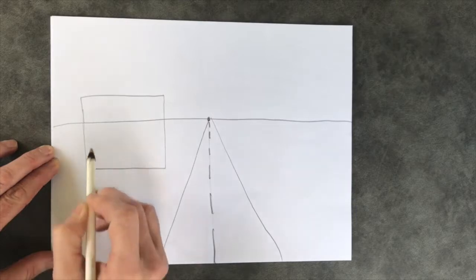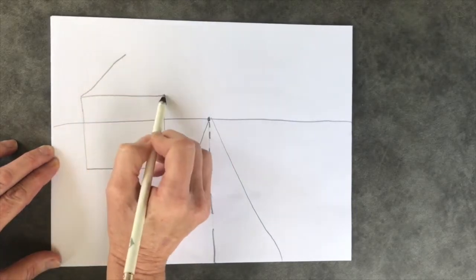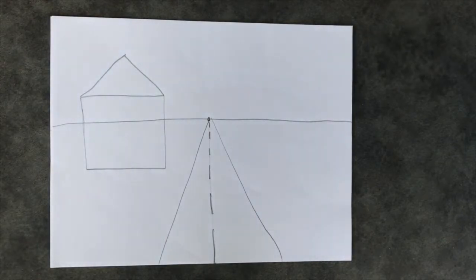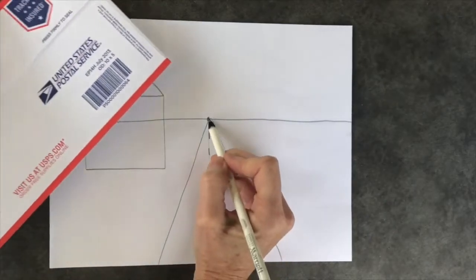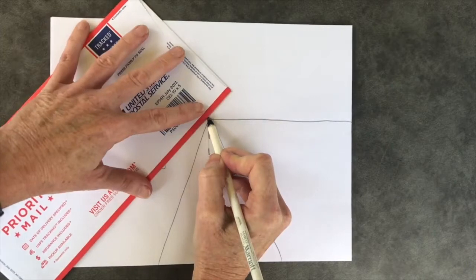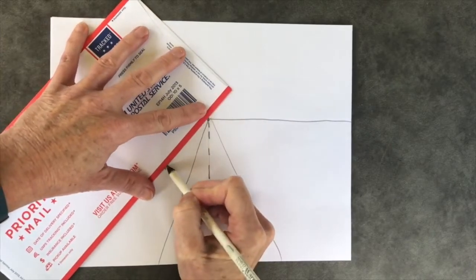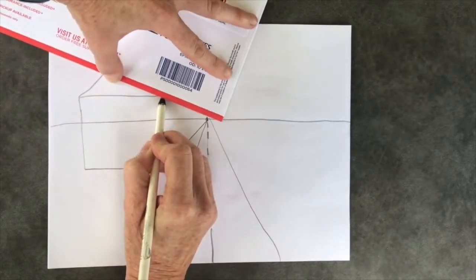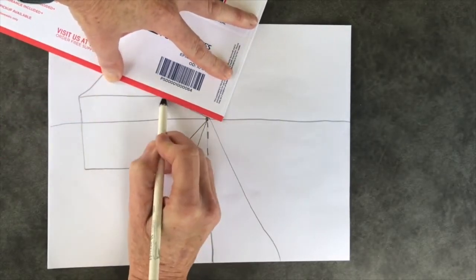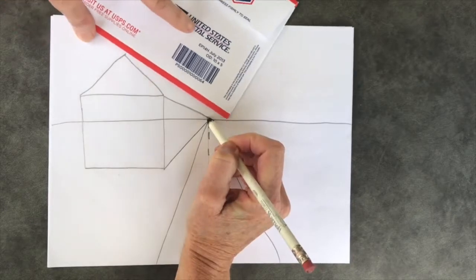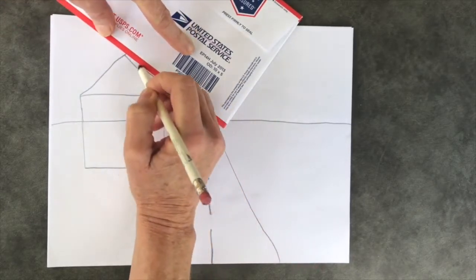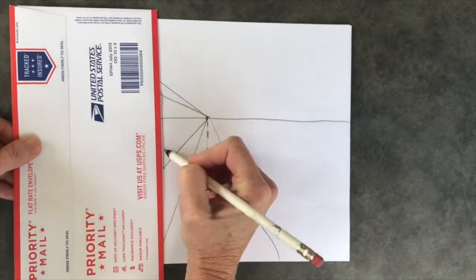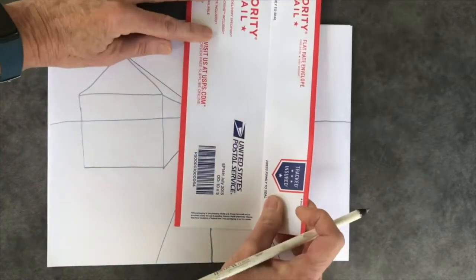Now I'm drawing mine without a ruler or any straight edge, but I think that you might want to use a straight edge. So if you don't have a ruler handy, you can always use the side of an envelope or a piece of paper that's been folded to give a nice stiff straight edge. Notice I'm connecting the corner of my building or the square part of the building to the vanishing point, and I'm also doing that to the top point of the building. Everything right now is going to the vanishing point. Those are called vanishing lines.